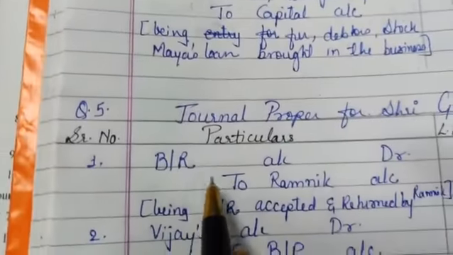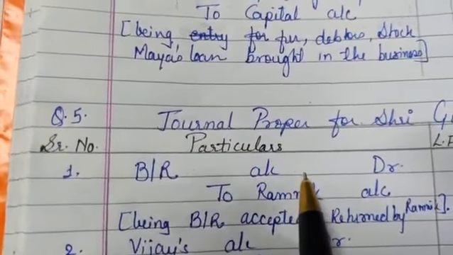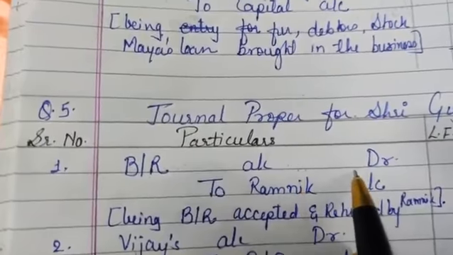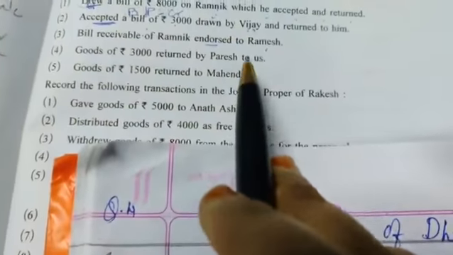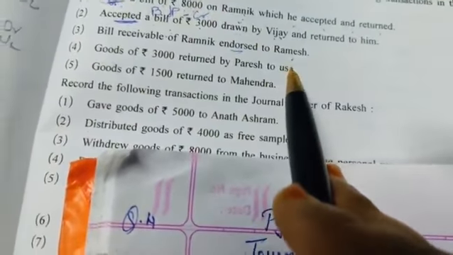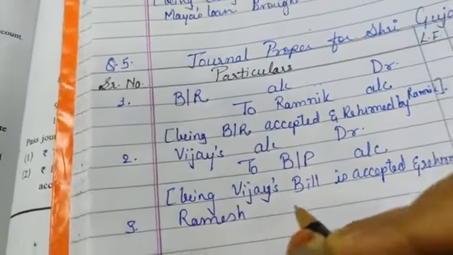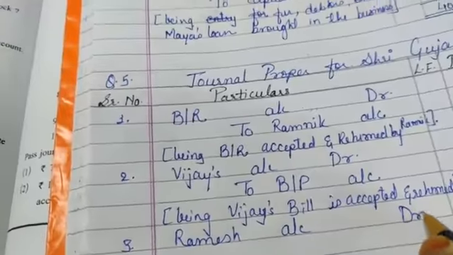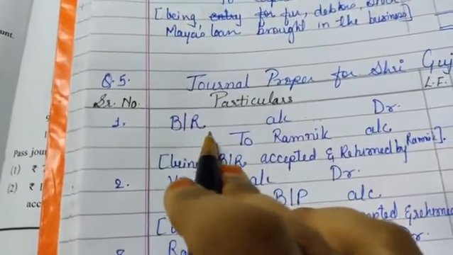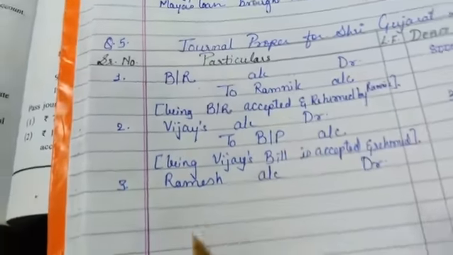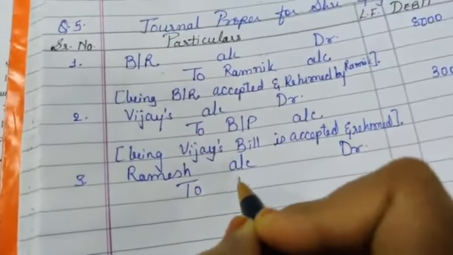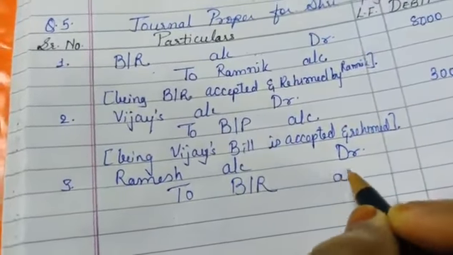Okay, so your bills receivable is on debit side. When you are endorsing, it will go to credit side. And to whom you are endorsing? So you are endorsing it to Ramesh. So the entry will be like this, that is Ramesh account debited. See, this bill is being endorsed. So your bills receivable is on debit side. So now it will come to credit side. So to bills receivable account. Fine.